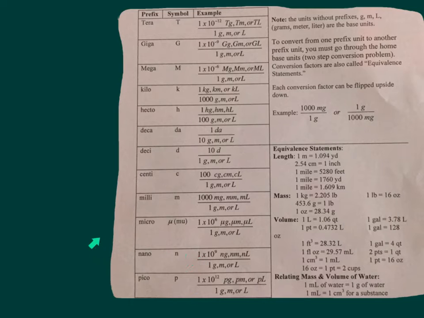So we're going to use these conversion factors to do problems in chemistry, and we also have to keep in mind sig figs. Sig figs are going to follow you everywhere, sometimes like a bad smell. Here are some equivalent statements. If you need a particular equivalent statement, I'll give it to you on a test. And if it's not on the sheet, I'll write it on the board. I'll give it to you somehow or another.